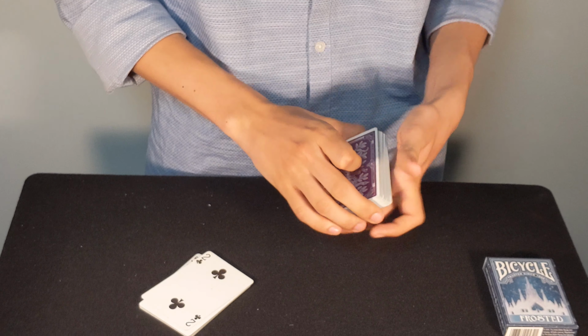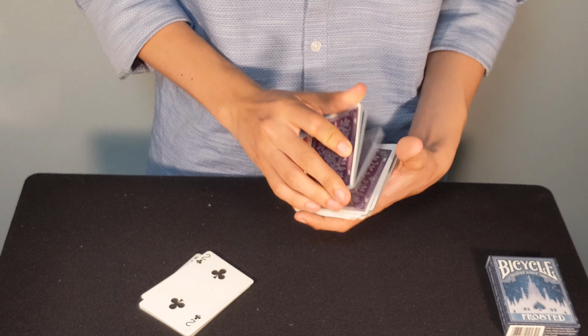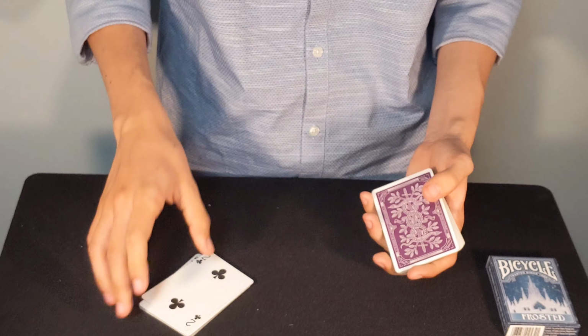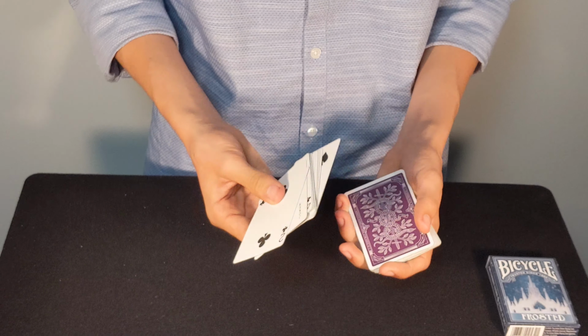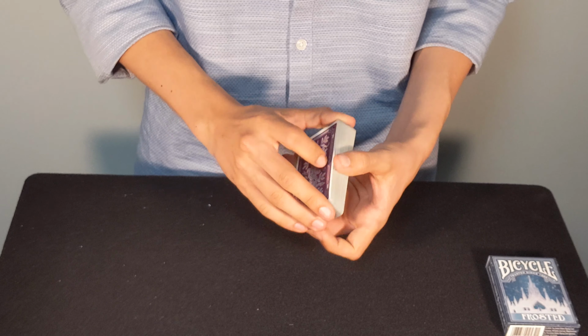So one of your spectators is holding onto this, and I'm not going to touch it, except for the fact that I just did. But as a matter of fact, it doesn't really matter. So you've taken all of these out, and you're just going to set them on top in no particular order because it doesn't actually matter.